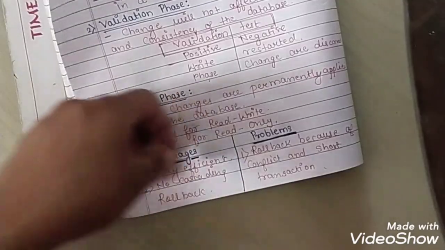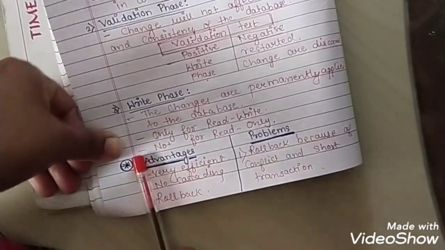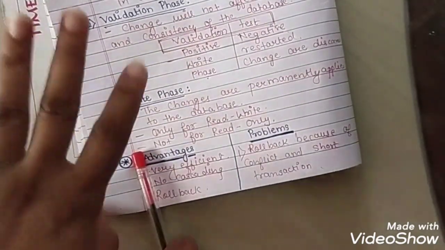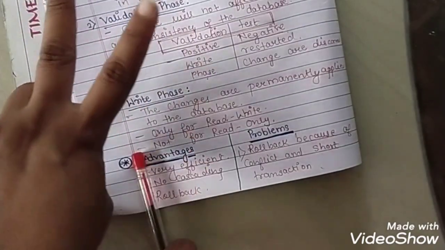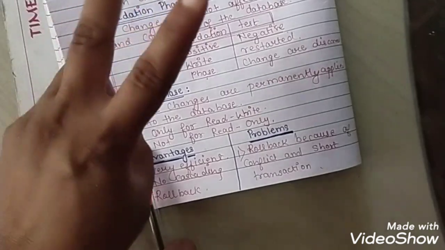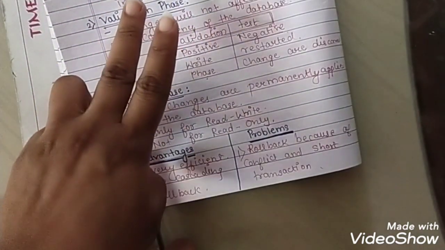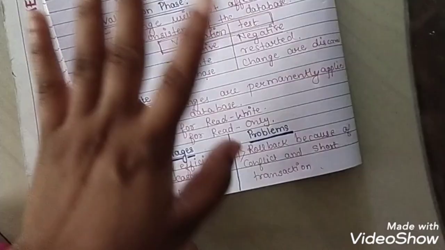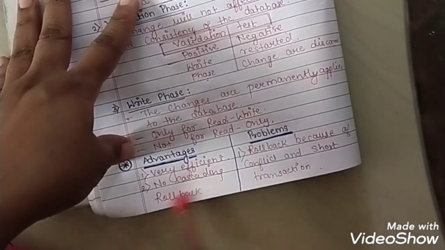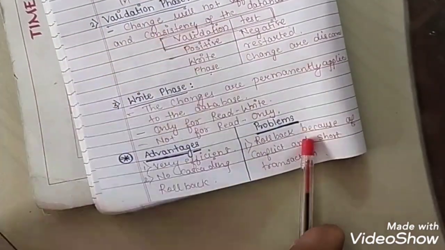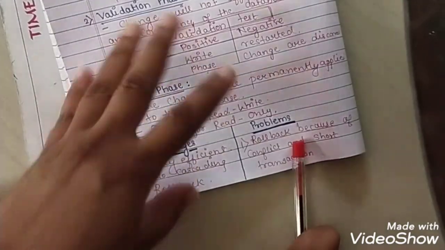What are the advantages? The technique is more efficient when conflicts are rare. Second, the rollback involves only the local data. The database is not involved, so there is no cascading rollback. Second, what are the problems in the optimistic method?